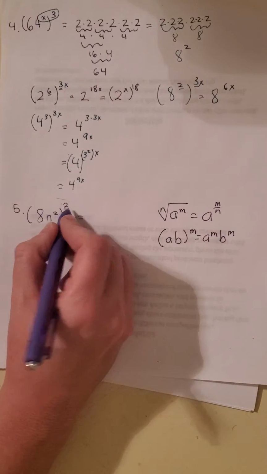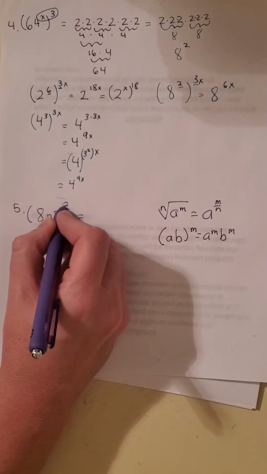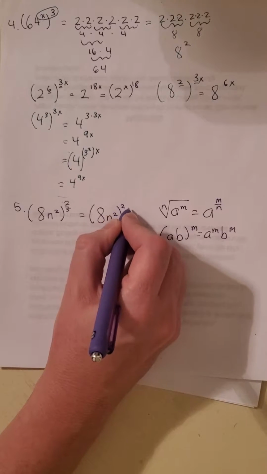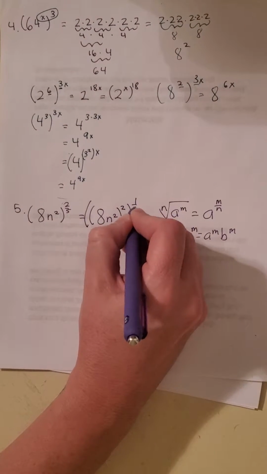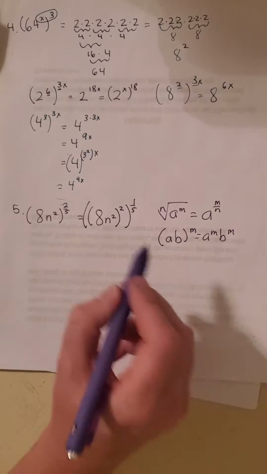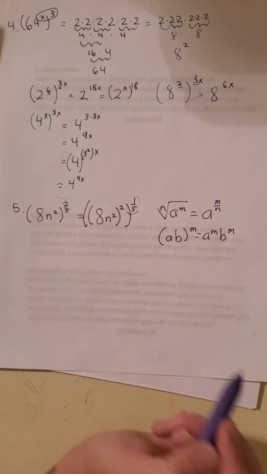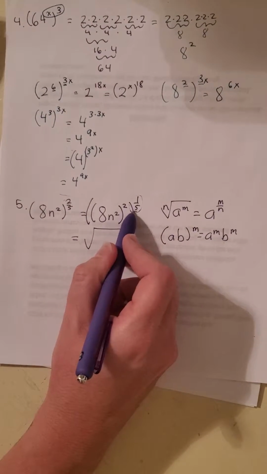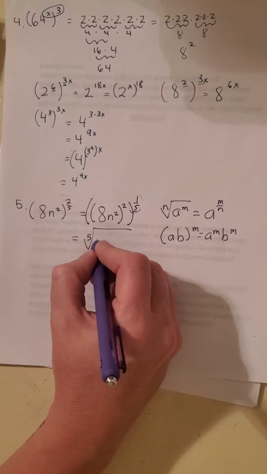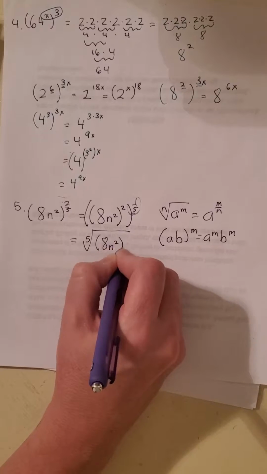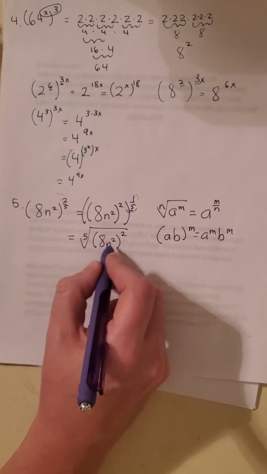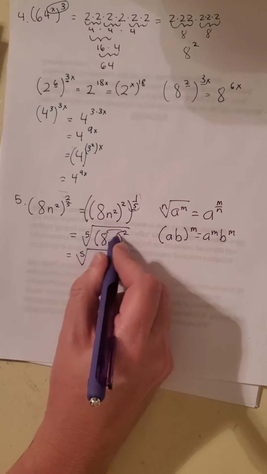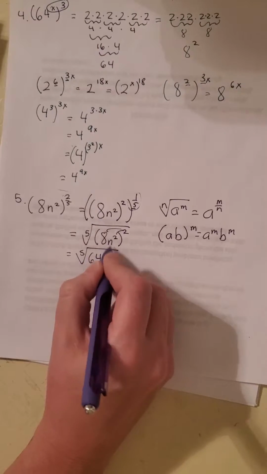So the first thing I'm going to do is go ahead and distribute the squared part. So I'm kind of rewriting it as 8n squared to the second power and then to the 1/5 power, because I just prefer to go ahead and write this right after as a radical. So this is under the radical, right? My nth root would be the 5th root of 8n squared, and this is all being squared. And then under my radical, I would go ahead and multiply each exponent by 2. So I'd have 8 to the second, which is 64, n to the fourth.